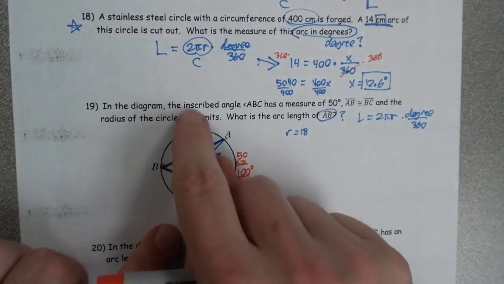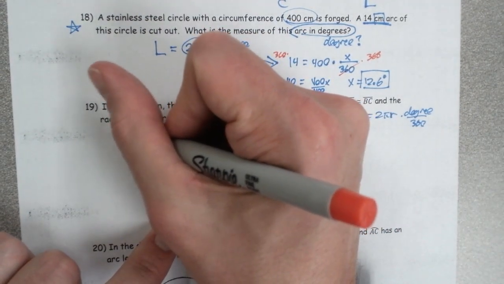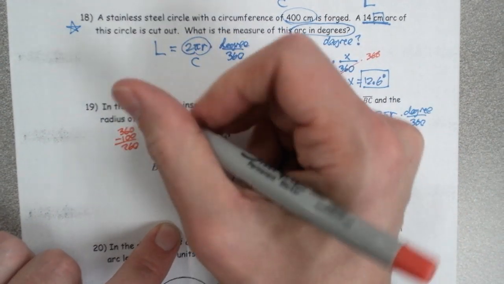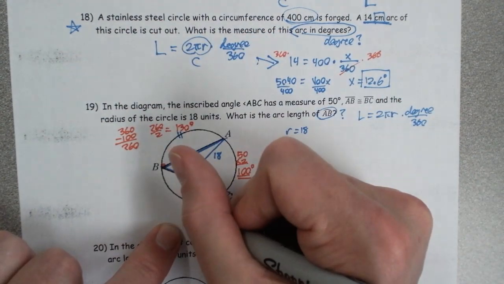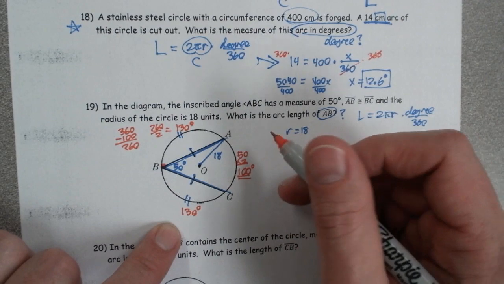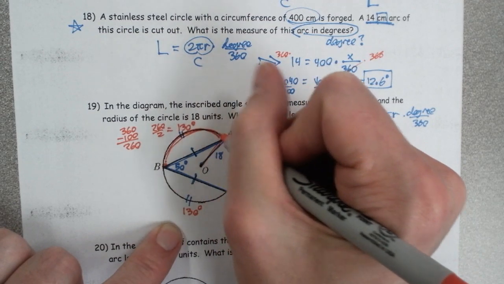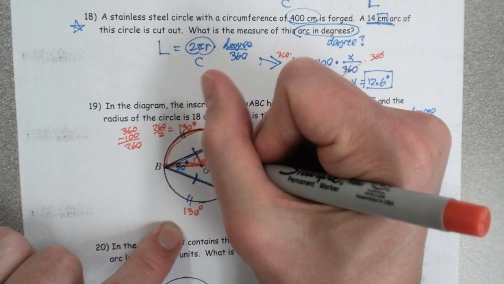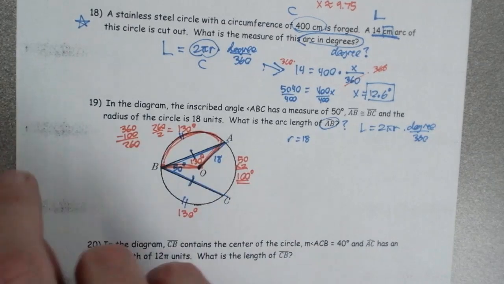And since I know these are going to be the same, I can subtract 100 from 360. And these two add to 360. So this is going to be 260 divided by 2, which is 130. And that's going to be 130 as well. So 130 plus 130 is 260 plus 100 is 360. So I want to know, what is the arc length of AB? That 130 is the central angle, because remember, the arc and the central angle are congruent. So I'm going to use 130 for my degree. My R is 18.